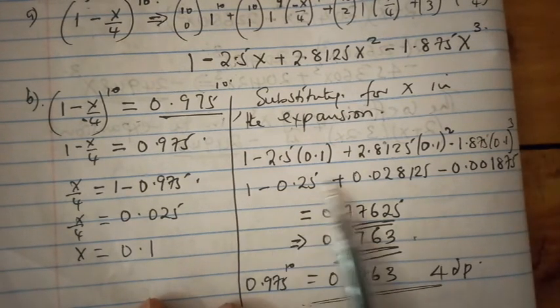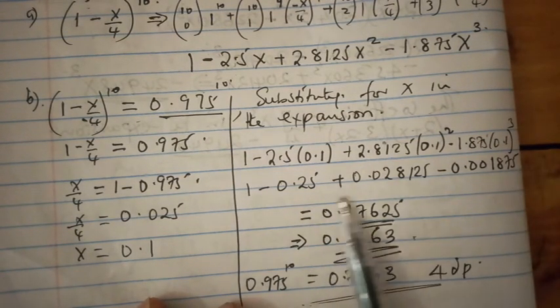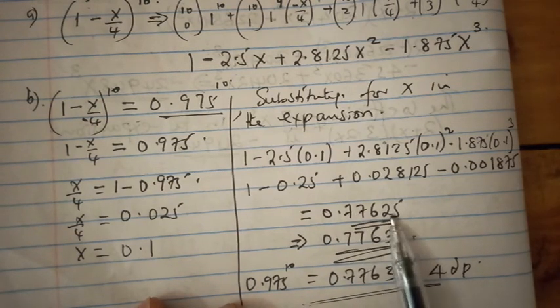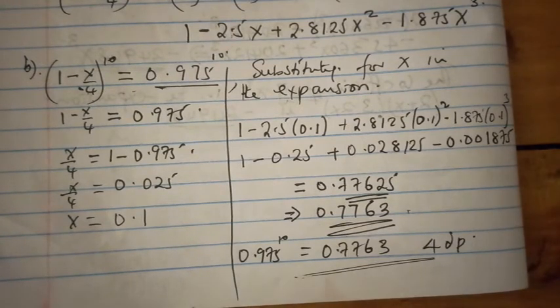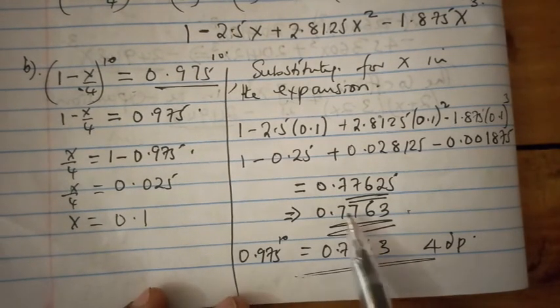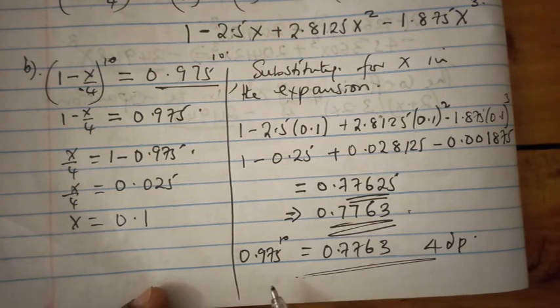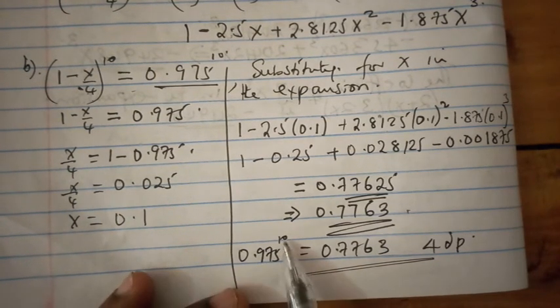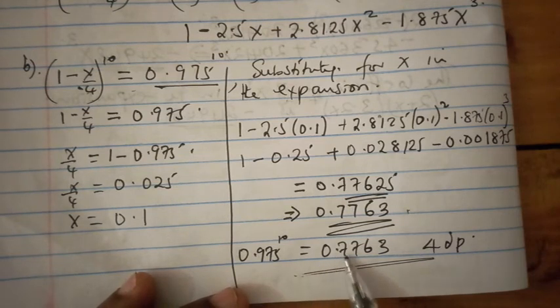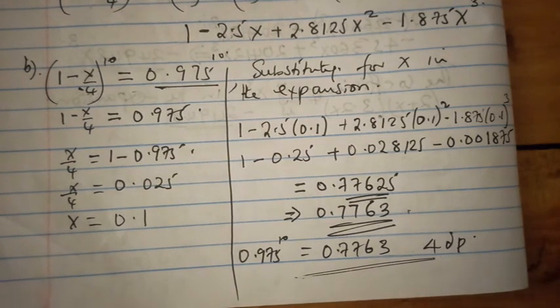You only need to use the calculator, and your answer is going to be 0.77625. To 4 decimal places it is 0.7763. Now we can comfortably say that 0.975 raised to power 10 is approximately 0.7763 to 4 decimal places.